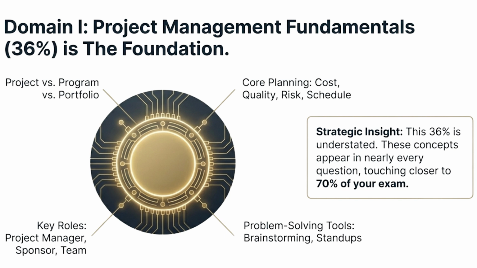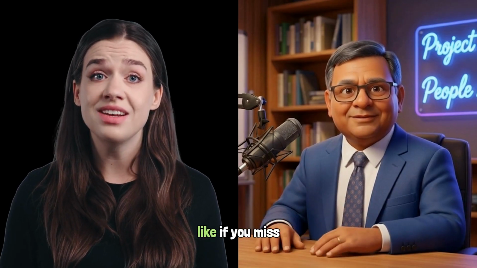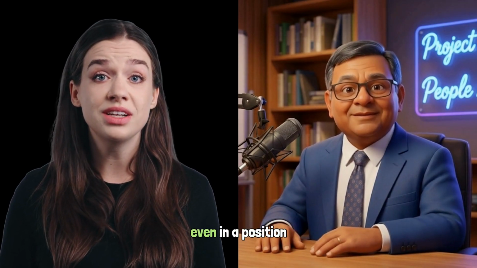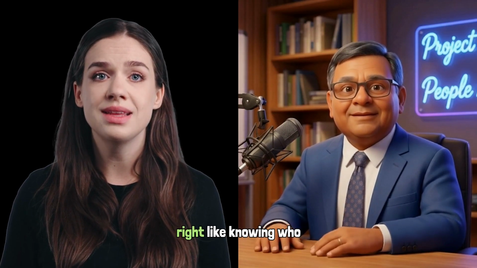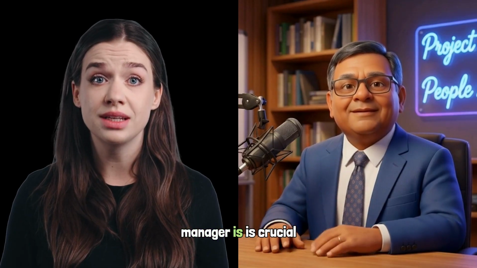Yeah, that makes sense. And missing these basics isn't just about misdefining terms. It actually robs you of the language you need to tackle 70% of the questions effectively, right? Correct. It's like if you miss the foundation, you're not even in a position to build the walls. So, getting the roles right, like knowing who the project sponsor is versus who the project manager is, is crucial.